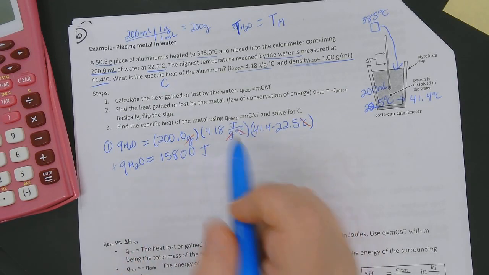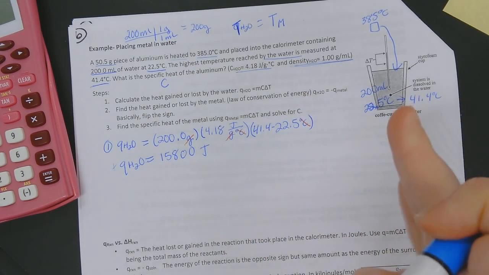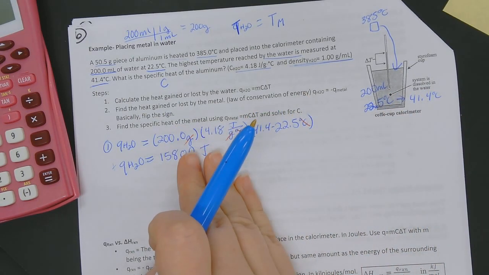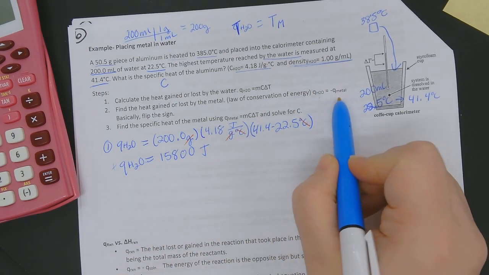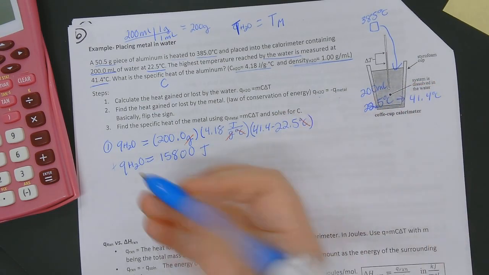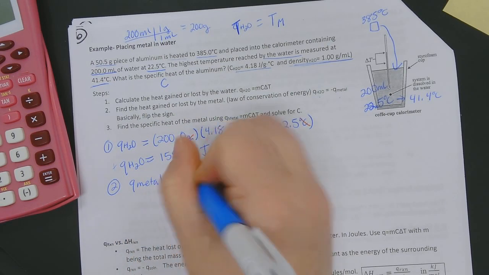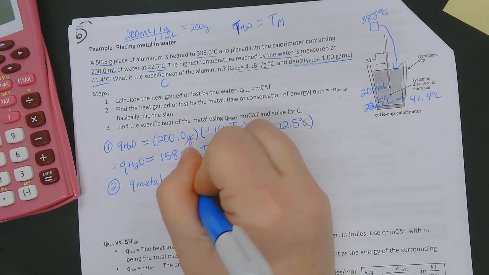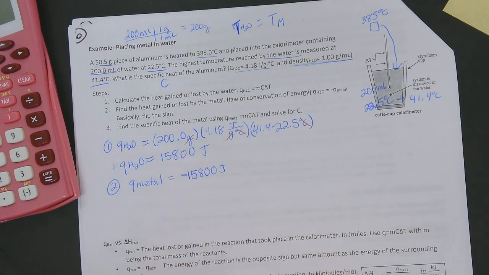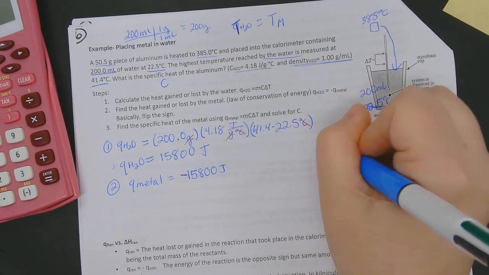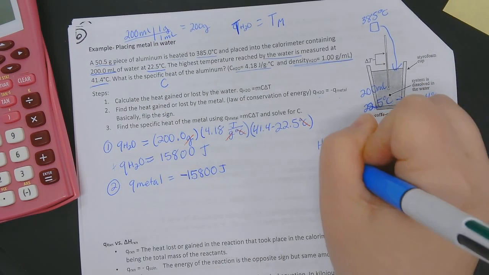Now, if I want to know how much heat was lost or gained by the metal, we use the law of conservation of energy, which means the energy lost by one thing had to be gained by the other. Here, the energy that was lost or gained by the water gives us the energy of our metal. We just flip the sign. So for number 2, our Q of our metal equals the same amount but opposite sign of our energy of our water, right? Because if the water gained energy, it came from the metal. So metal is negative, water is positive.